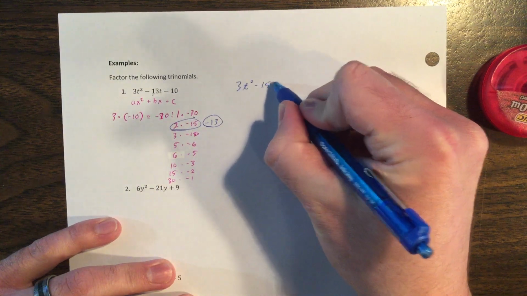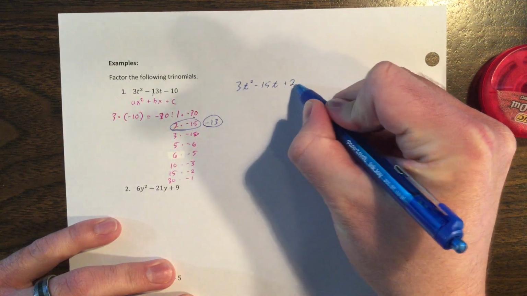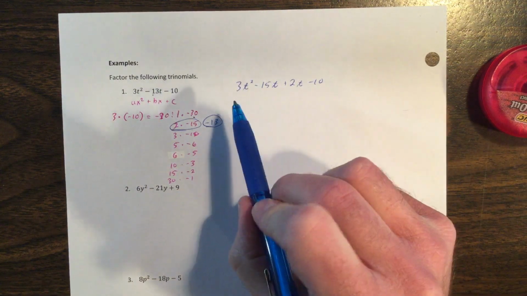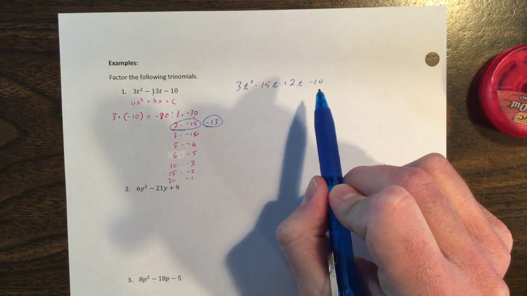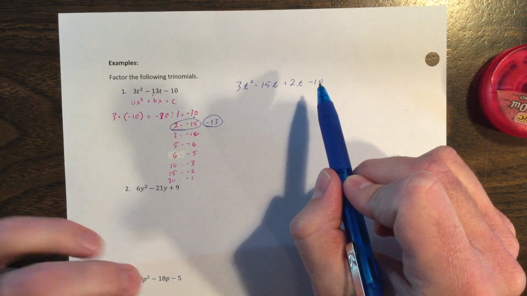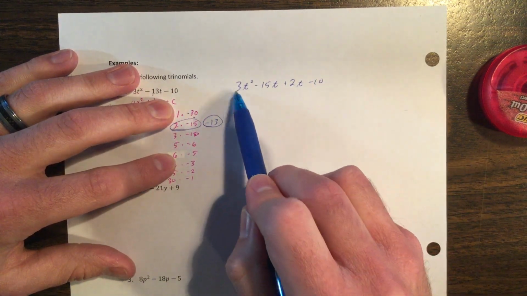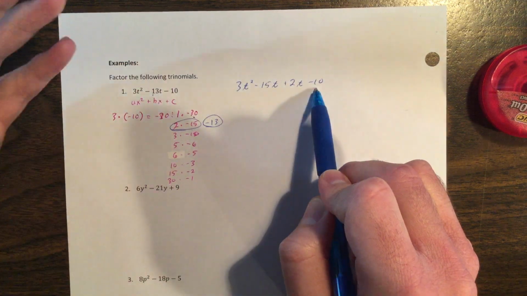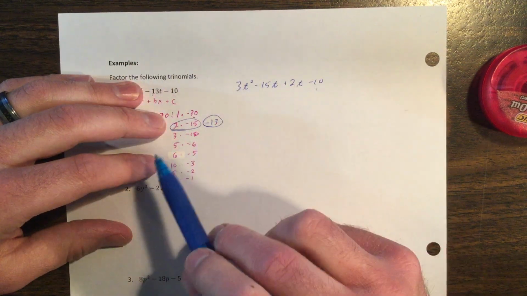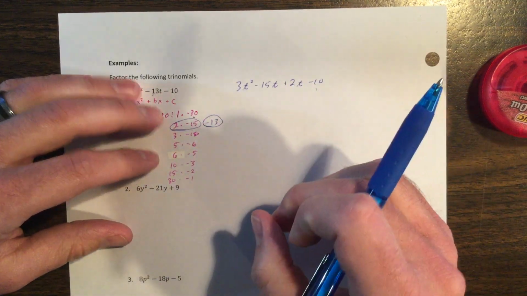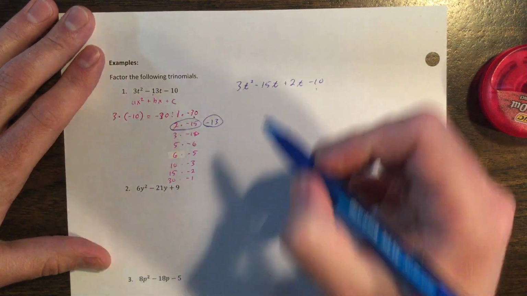I'm going to do negative 15t first, plus 2t minus 10. The reason I do that is so that the order we go in has the same signs. It's not always possible, but if we can, it makes it a little bit easier for us to see. So you'll see positive, negative, positive, negative. It helps. It's just a little trick. You can do it the opposite way, and it will work exactly the same way as long as you follow the rules of algebra as we go through.